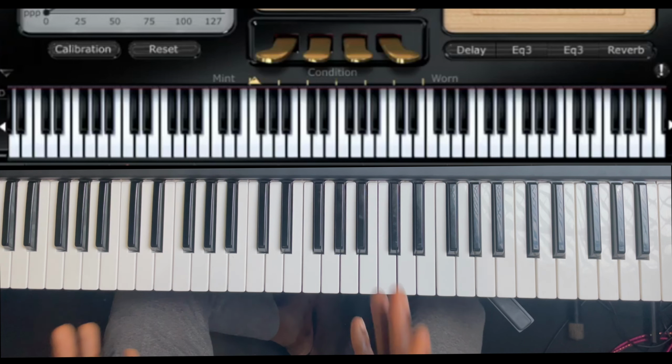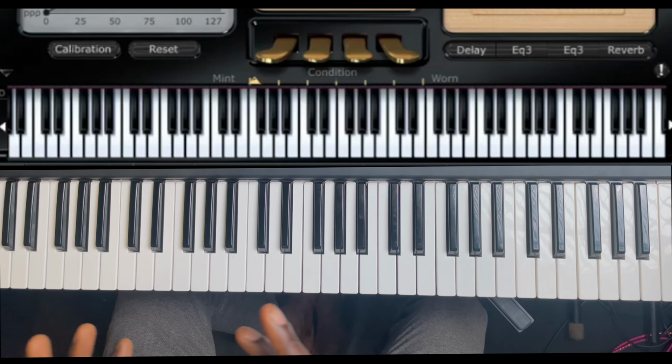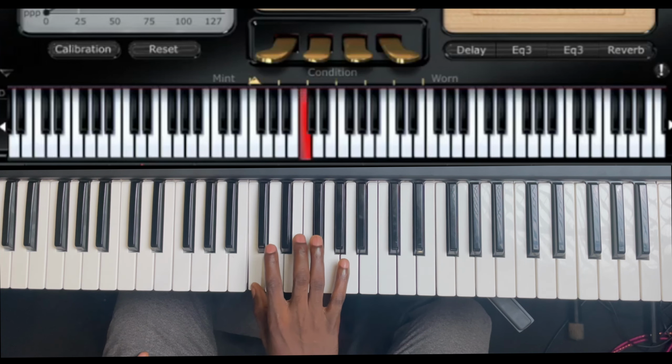We're going to take a look at each of them separately and how we can incorporate it into our playing. We're not just going to be talking about theory; we're going to incorporate it into a little piece or a little song so we can have a clearer and better understanding.